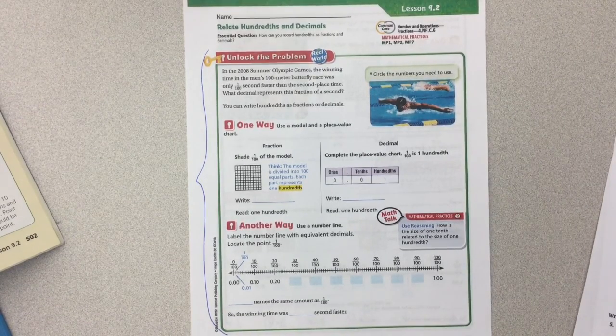In lesson 9.2, we relate hundredths and decimals. So in the last lesson, we related tenths and decimals. This lesson, we are going to go one step further to the right and relate hundredths to decimals.